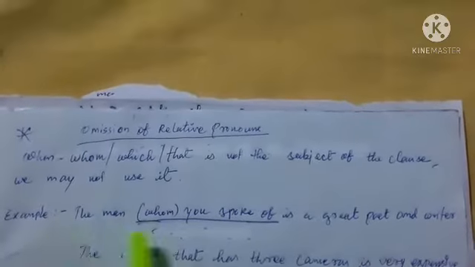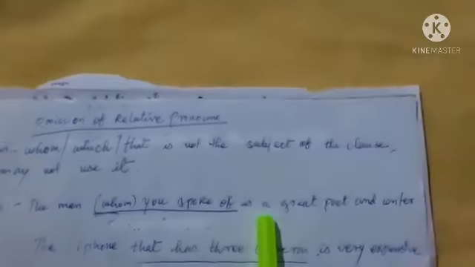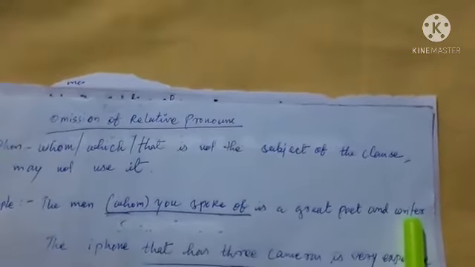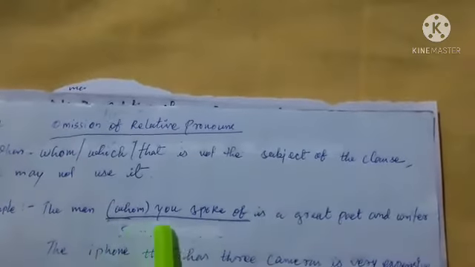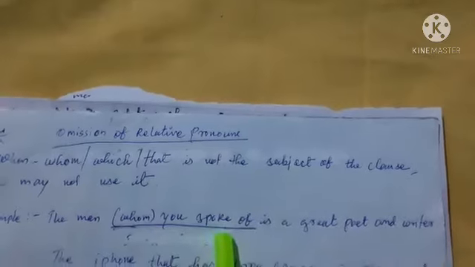For example, the man whom you spoke of is a great poet and writer. Here, whom you spoke of is a relative clause.